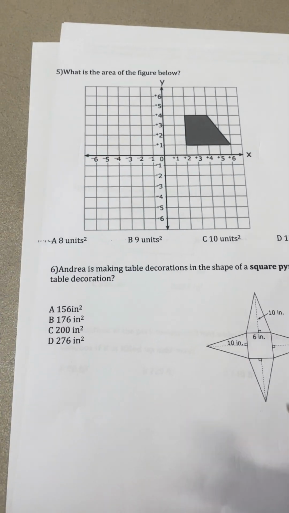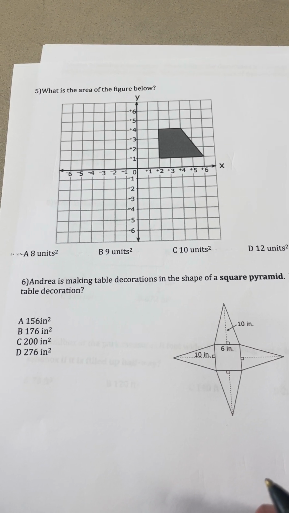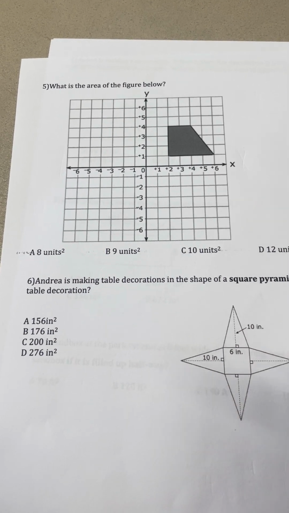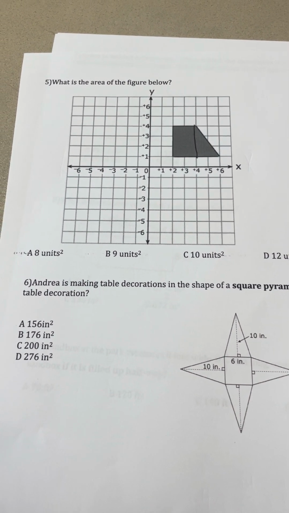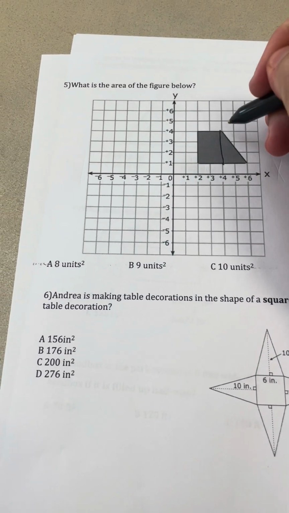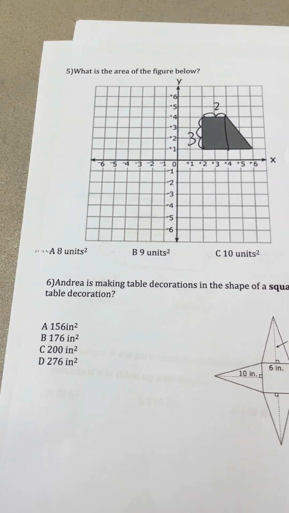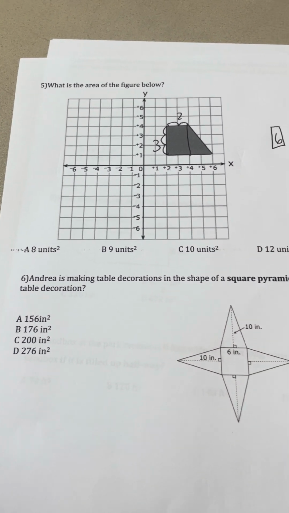Number 5, most missed question on the test right here. The area of the figure below. Well, this trapezoid, we don't have a formula for that. But what we can do is break this shape up into a rectangle and a triangle. The rectangle is 2 by 3, which means the rectangle has an area of 6.